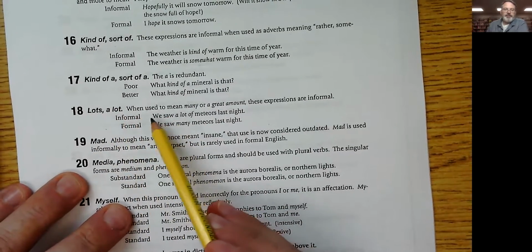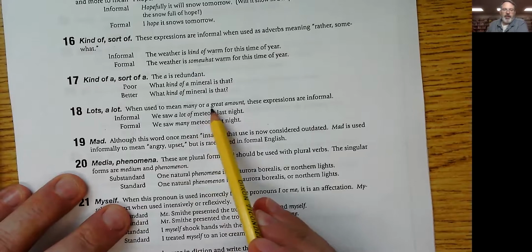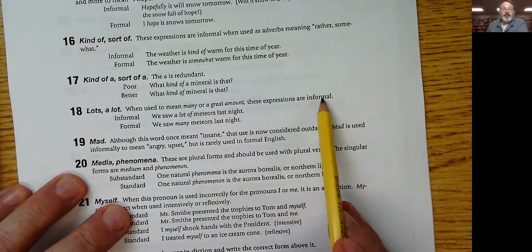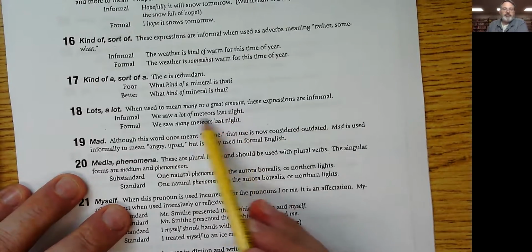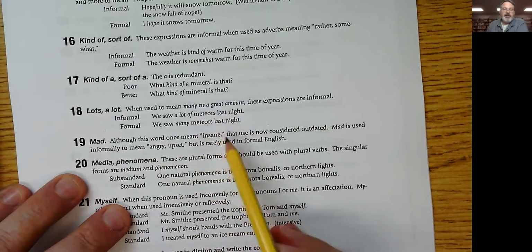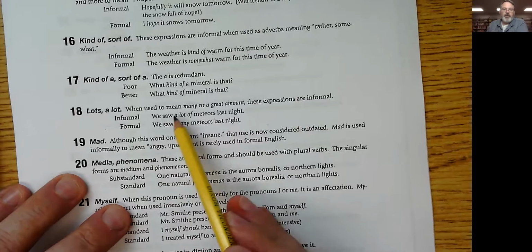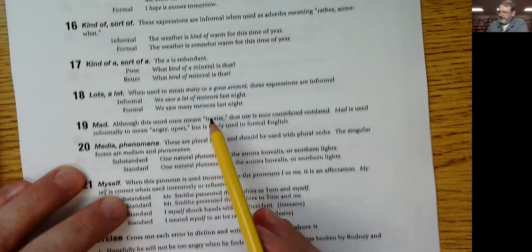Lots, a lot. When used to mean many or a great amount, these expressions are informal. We saw a lot of meteors last night. We saw many meteors last night. Many is formal, a lot is informal.